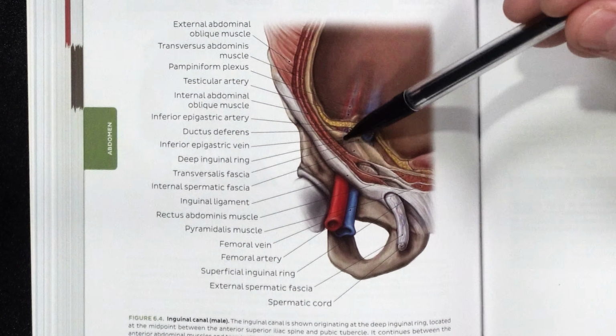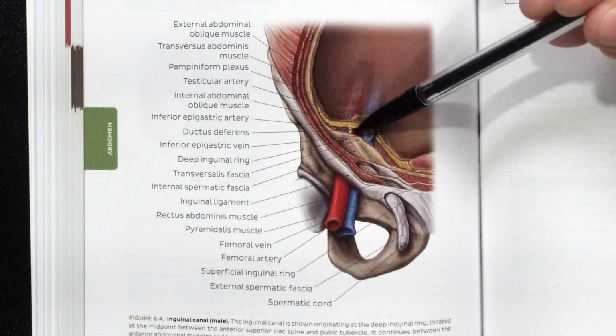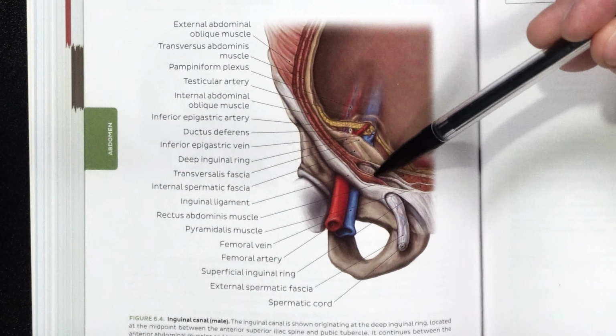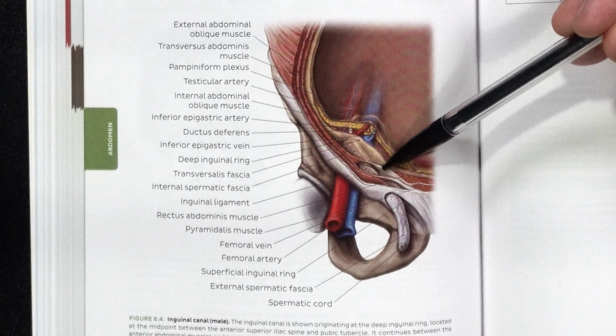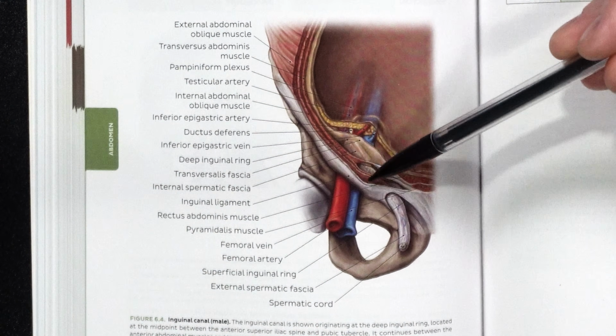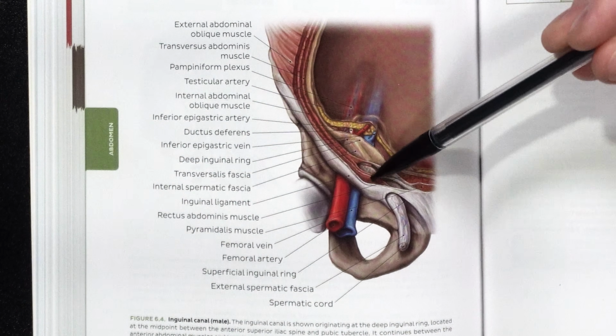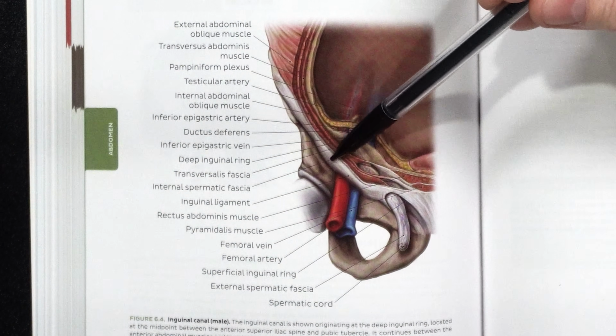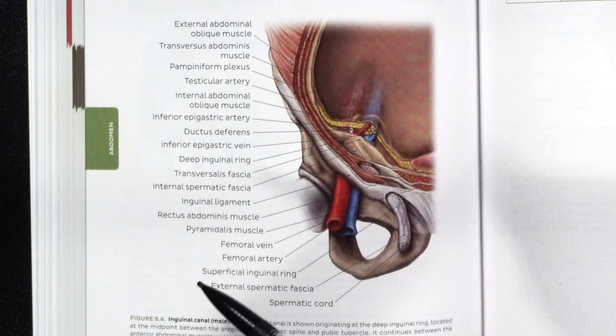So again, what we're doing is forming kind of an entire boundary for that inguinal canal to go through. But you can also see it's traveling through the transversus abdominis and that internal oblique muscle as it's moving towards the inguinal ligament. So the inguinal ligament is something you probably recognize.